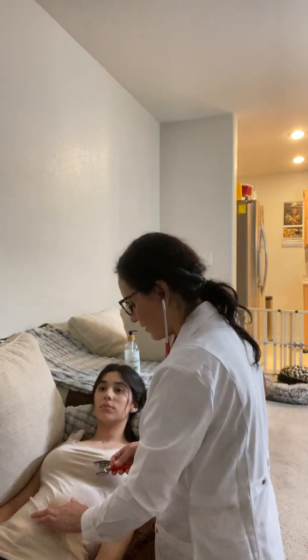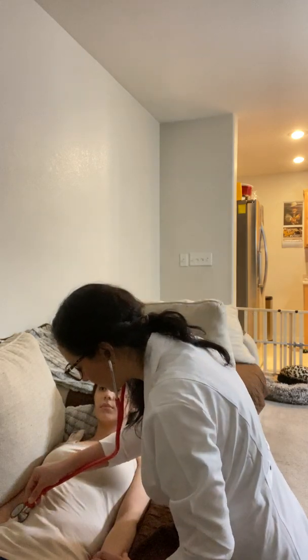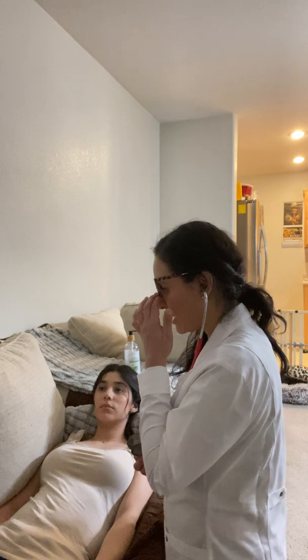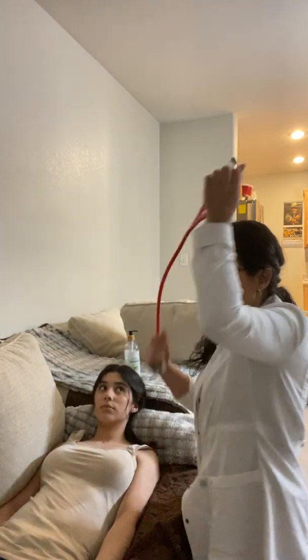No bruits heard. Then I'm going to do the iliac, right below the umbilicus, slightly lateral to midline. No bruits heard. And lastly, the femoral arteries, which is right between the iliac crest and the pubic symphysis, within the groin. And no bruits heard. And that concludes the examination.